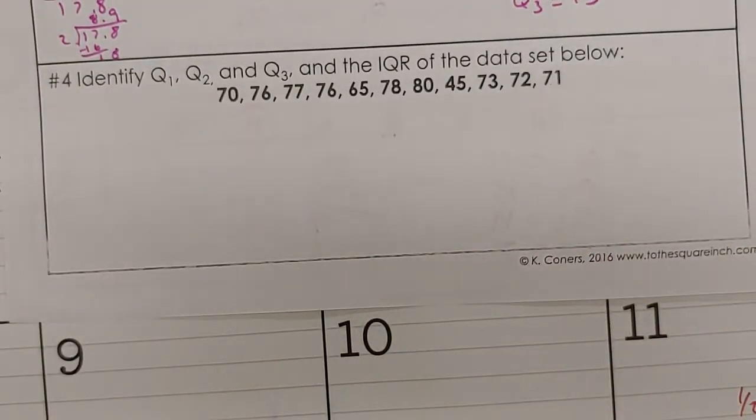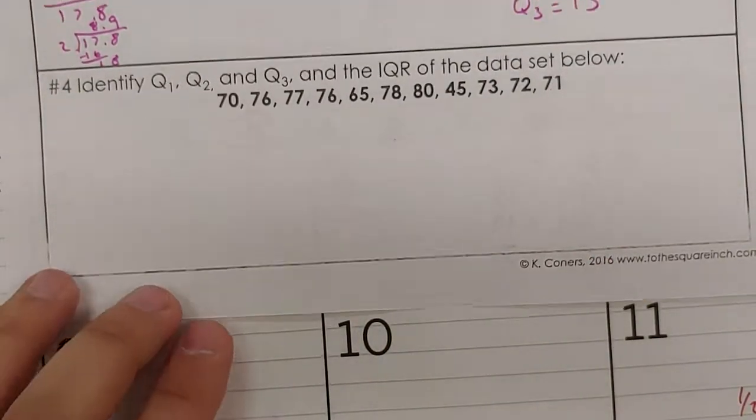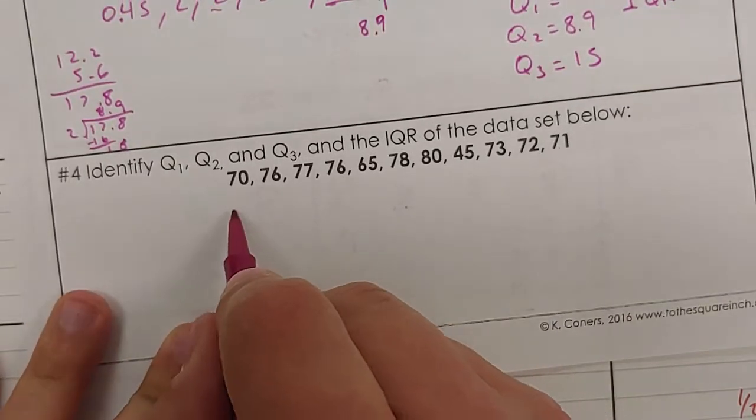Number 4, we're going to identify these again.